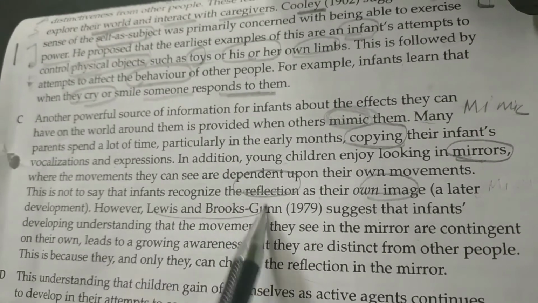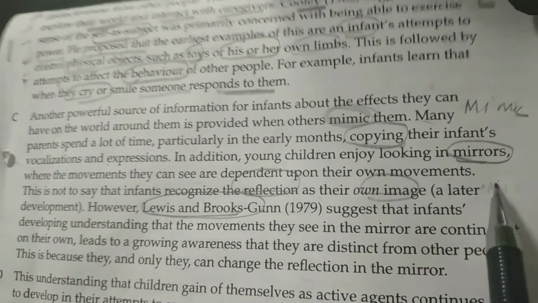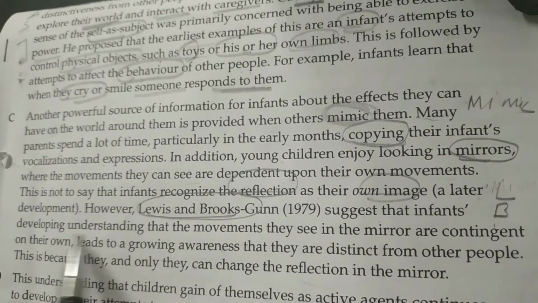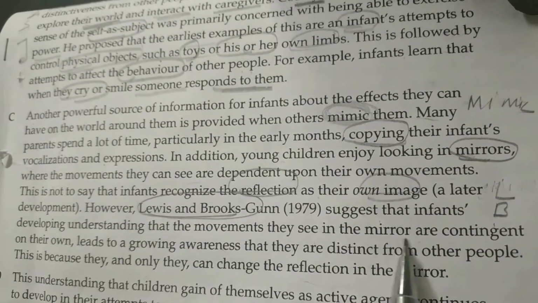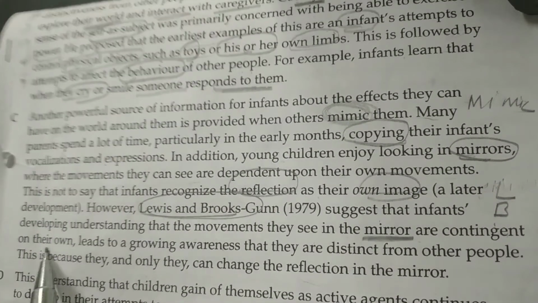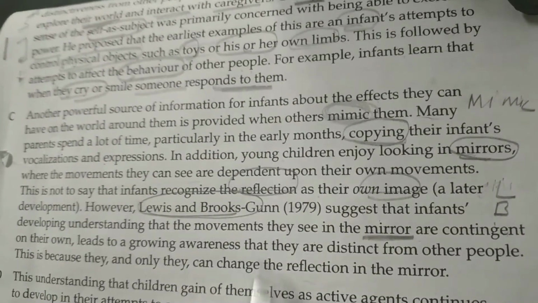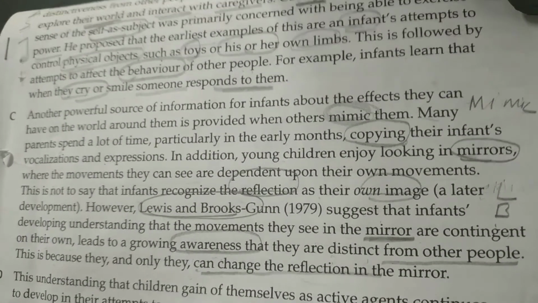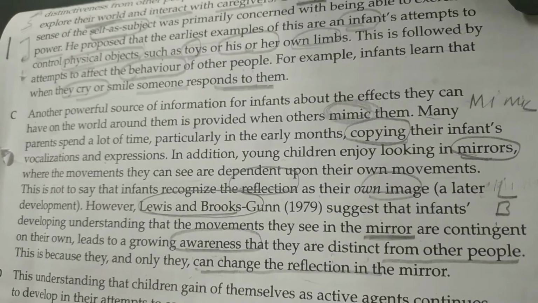However, Lewis and Brooke, so these are the person's name, just write on shortcut, Lewis and Brooke. And they suggest that the infants developing understanding of the moments on the scene in the mirrors. Okay, again the contingent and the zone, and leads to the growing awareness that they are distinct, because only they can change the reflection in the mirror. Now let's go to the questions.